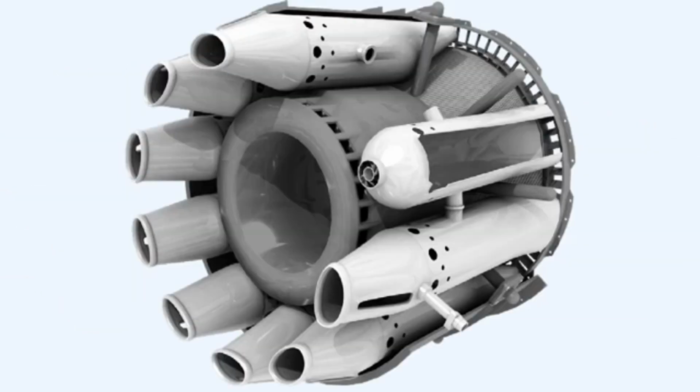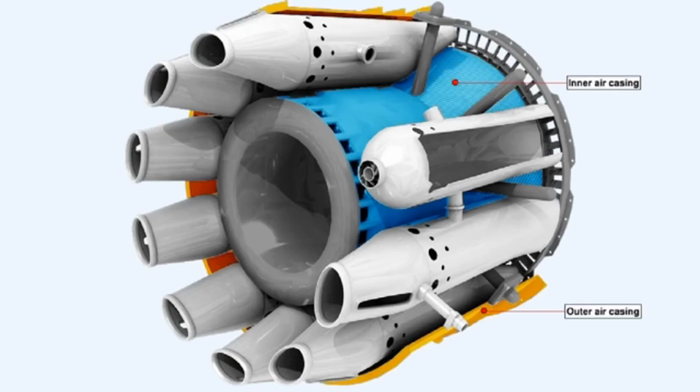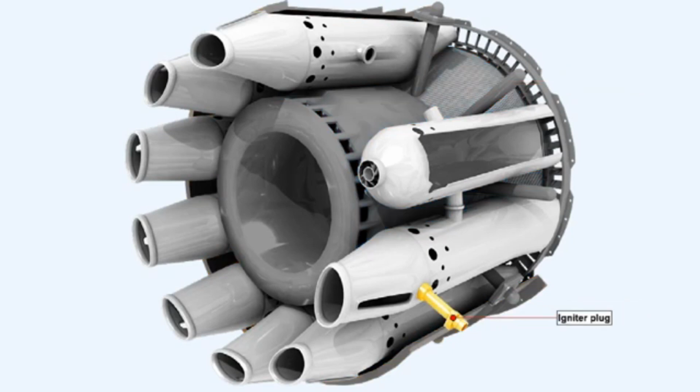The turbo-annular combustion chamber system, shown here, is sometimes also called the cannular or can-annular system. The turbo-annular combustion chamber system differs from the multiple combustion chamber system insofar as it does not have individual air casings for each of the flame tubes. A number of flame tubes are fitted within an inner and an outer air casing, which makes this system a more compact unit. Notice the position of the igniter plug.